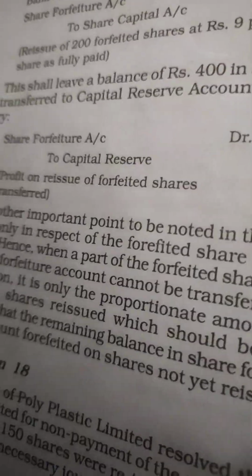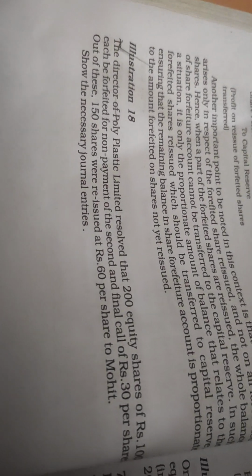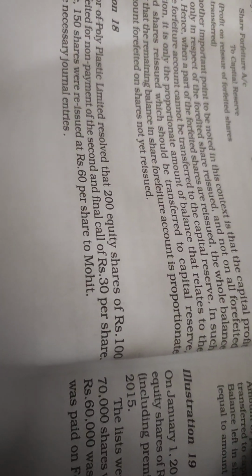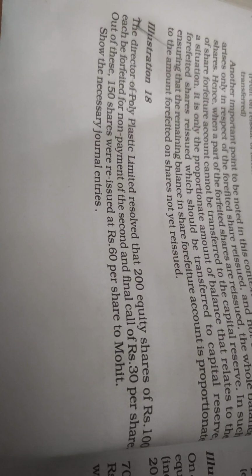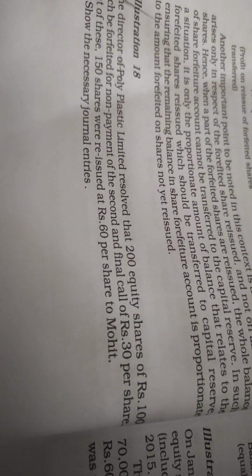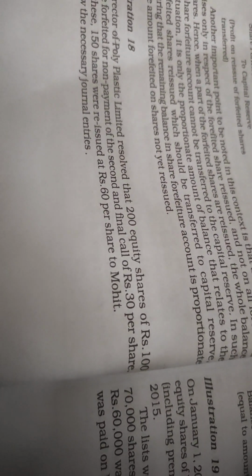Here we can go into a problem relating to the reissue of forfeited shares. The directors of Polyplastic Limited resolved that 200 equity shares of rupees 100 each be forfeited for non-payment of the second and final call of rupees 30 per share.